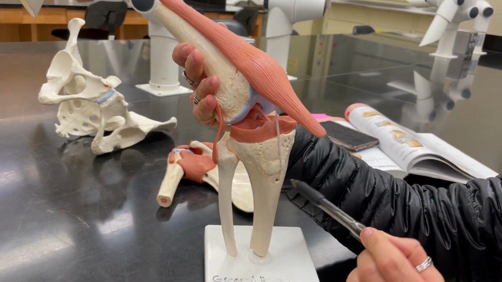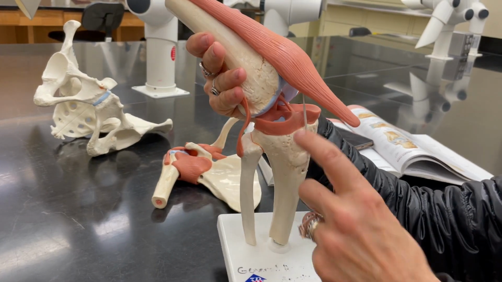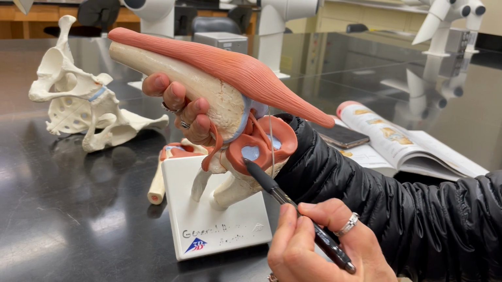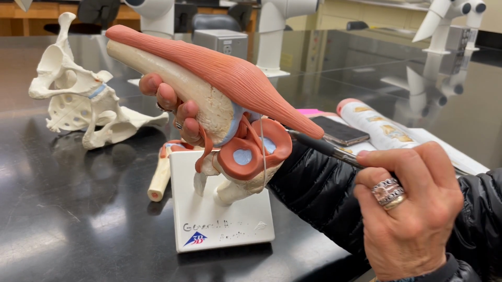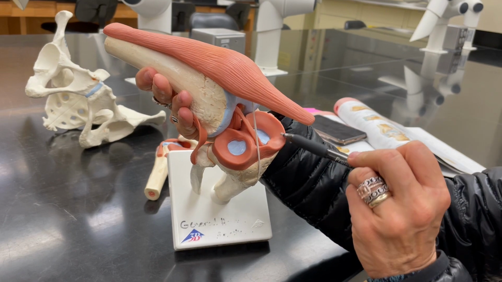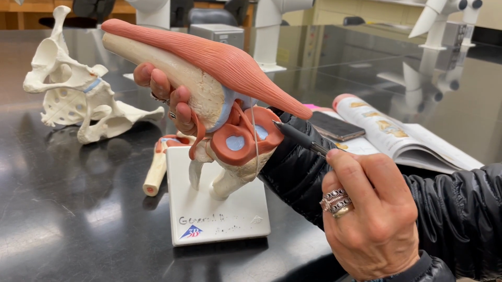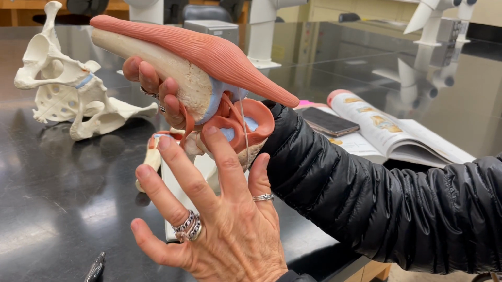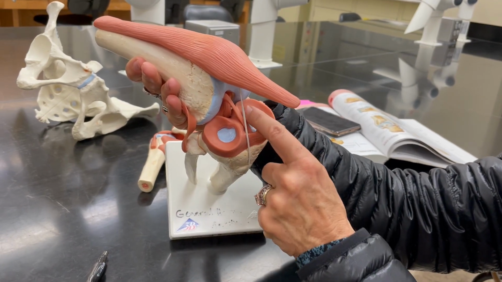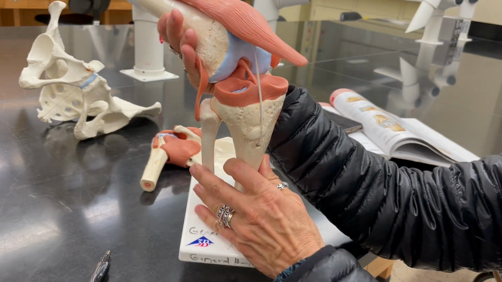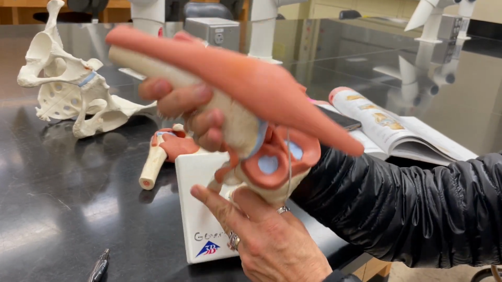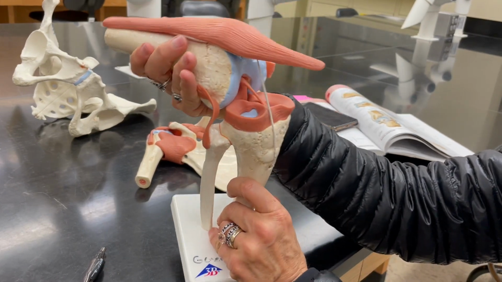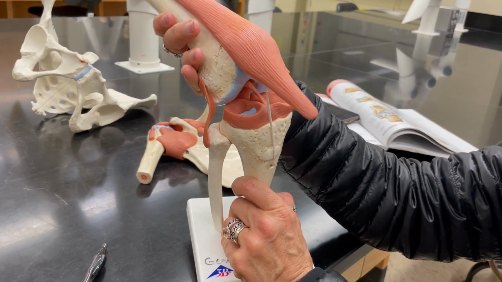Here's lateral, here's medial. So this is, if I can get it right, the lateral meniscus, and this is the medial meniscus. Lateral meniscus and medial meniscus. And notice they form these raised areas above the tibia to form cushions, but also to increase the surface so that you have more stability. So those are the two menisci.